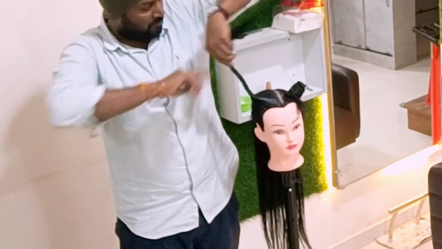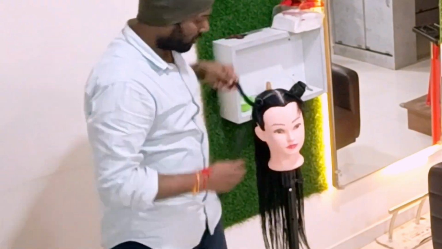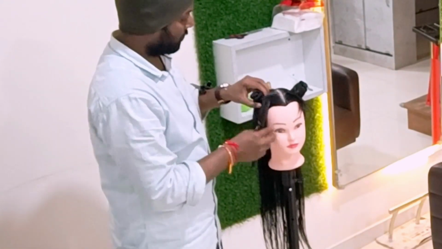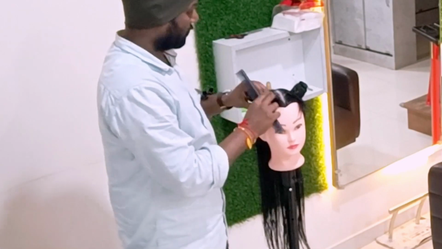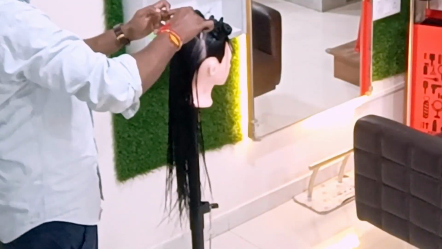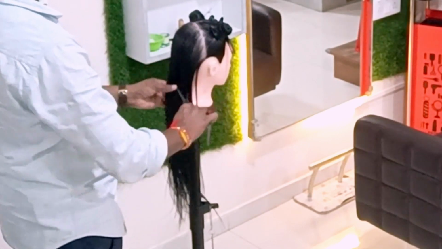In this haircut the length will be carried forward and remain the same, and on top of that we'll be adding the layers. When we come back to the back portion, we can take it into the same one length, and on top of that we just add the layers.